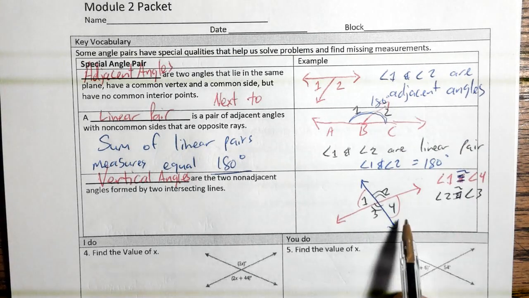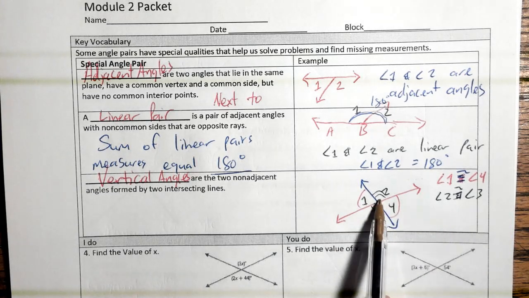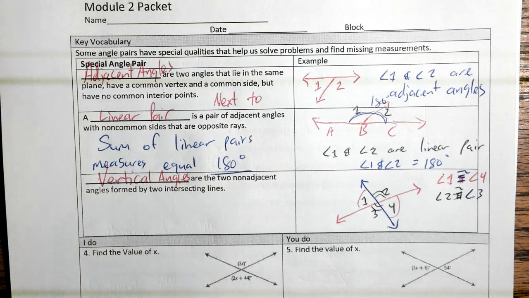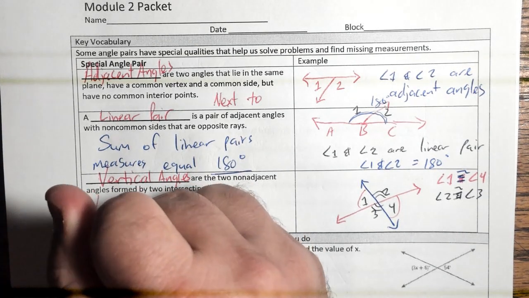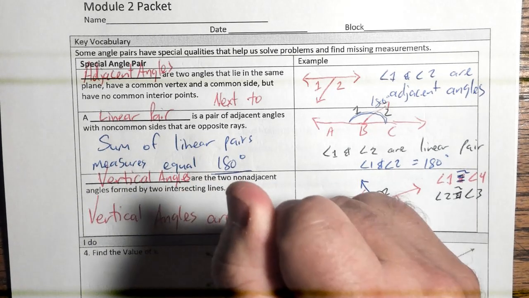So 1 and 4 are congruent. We show the 1 arc each, and then 2 and 3 are congruent, 2 arcs, 2 arcs. And let's put over here that vertical angles, I should have put that first, are congruent.